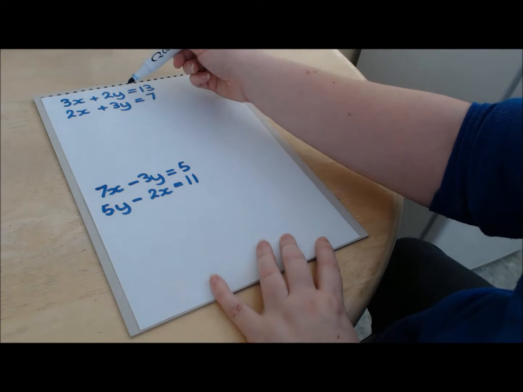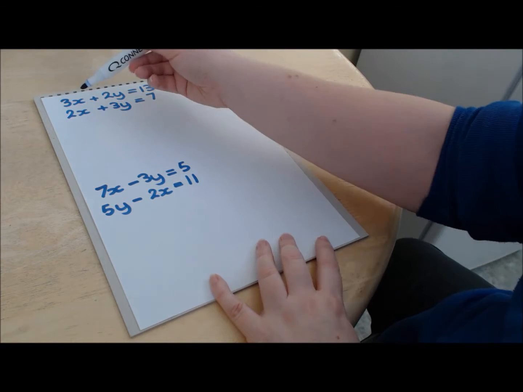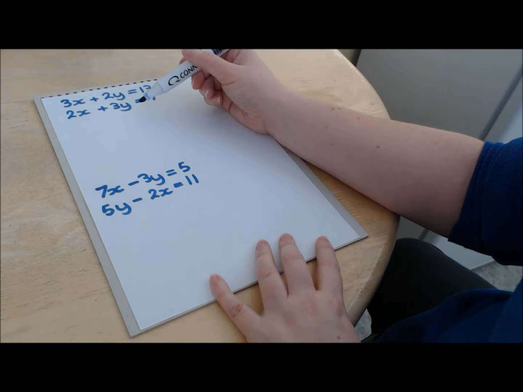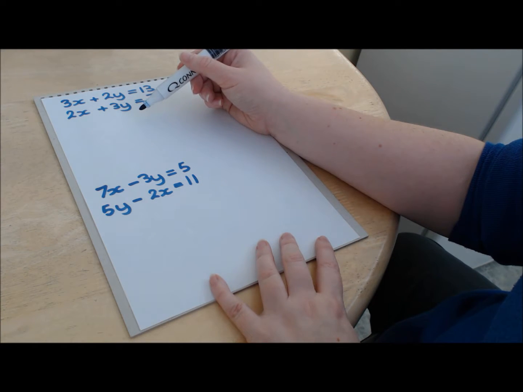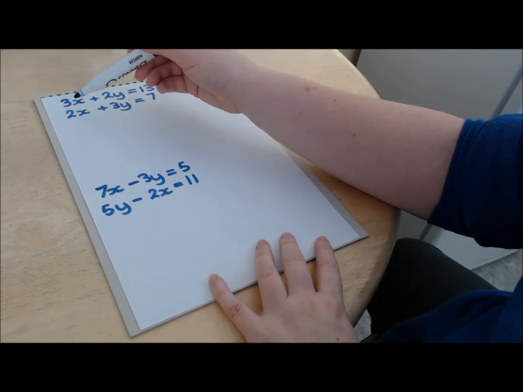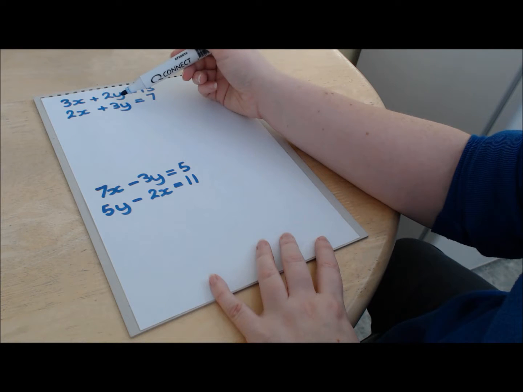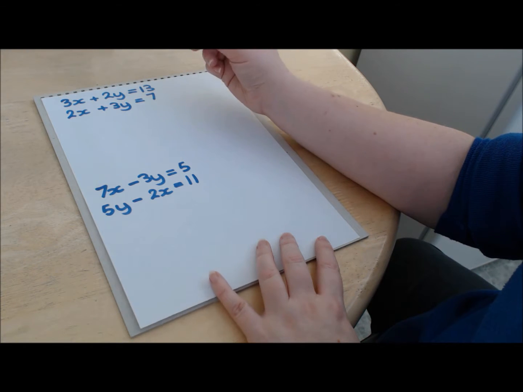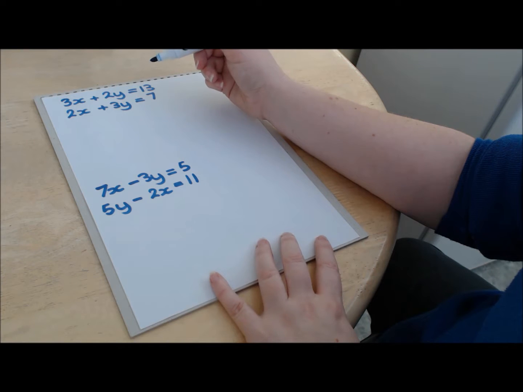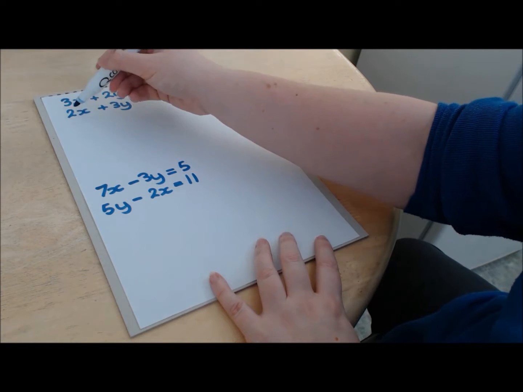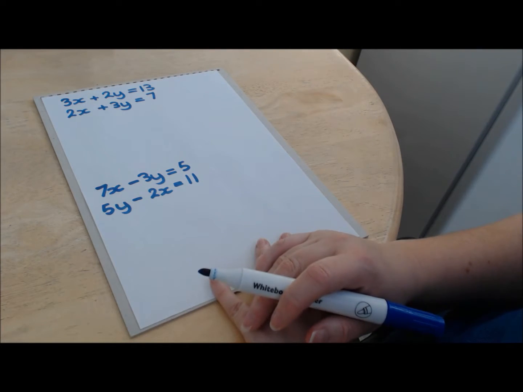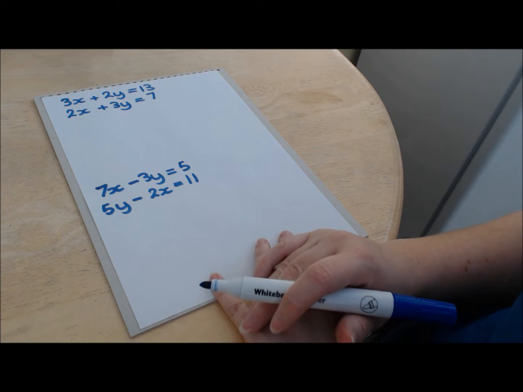So here we've got the same sort of situation again. Neither the x's nor the y's are the same. Okay. Now the difference here though is that I can't turn the x's into each other or the y's into each other. So I'm actually going to have to change both equations this time so that we get the same number in front of one or other. In this case, we're going to get the same number in front of the x's and the y's, so we can choose which one we want to do.